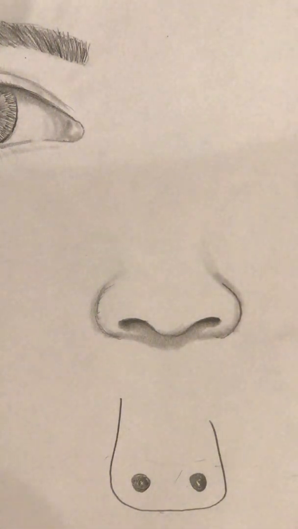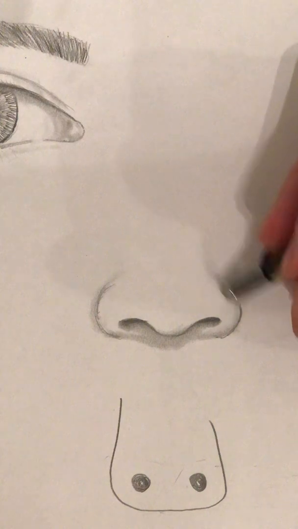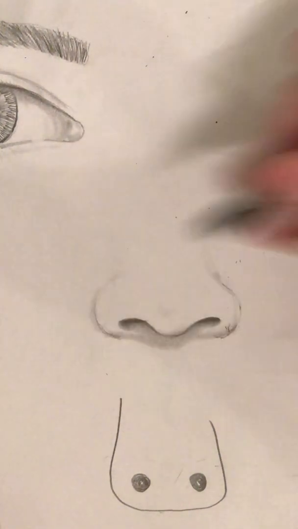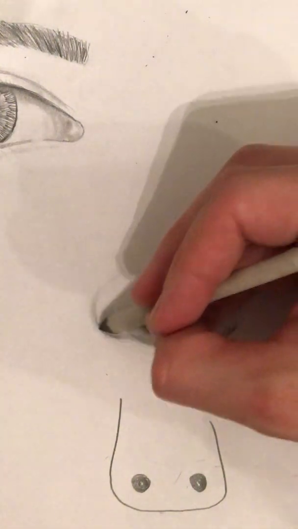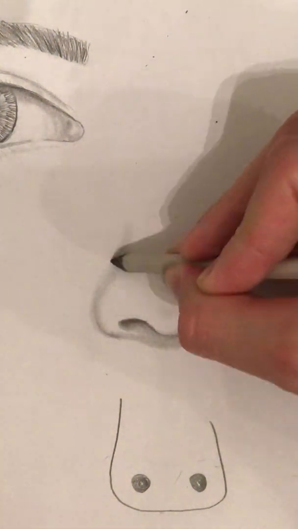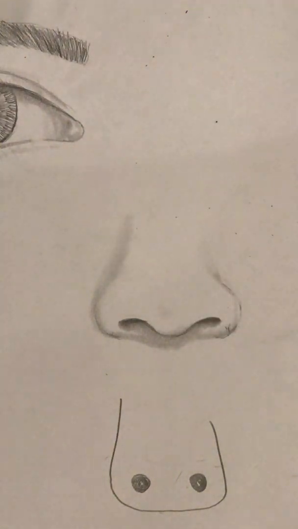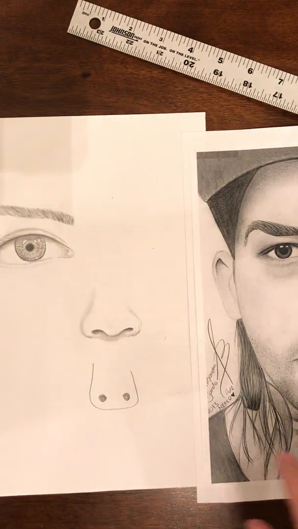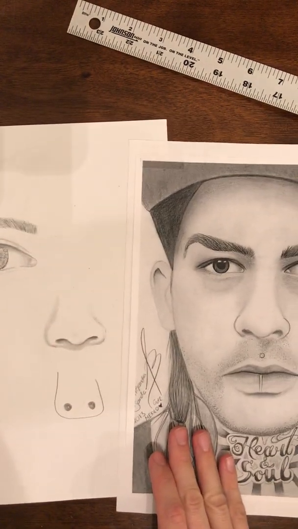Now I have a dark outline right here. I'm not liking that dark outline, so I'm going to make it a little bit lighter and more soft. So I'm just going to use my blending stick to create that outline. If you look at this picture again, we're going to zoom out so we can look at this one here.